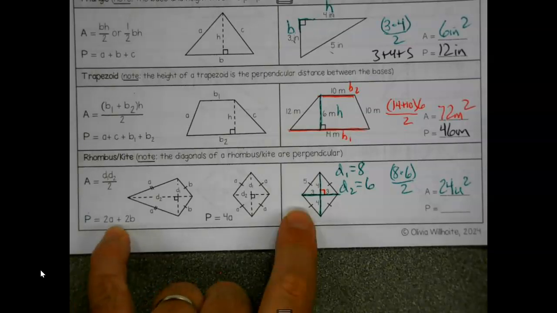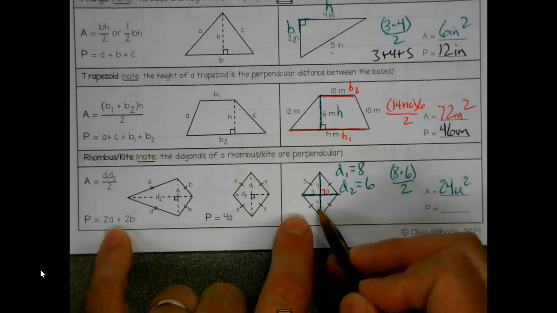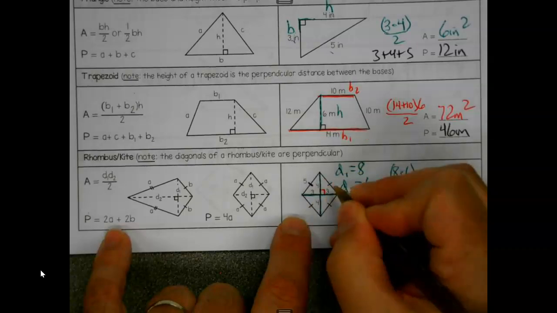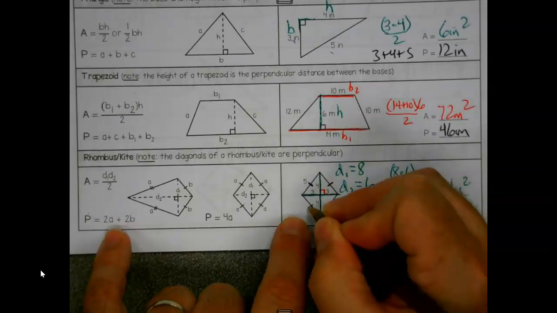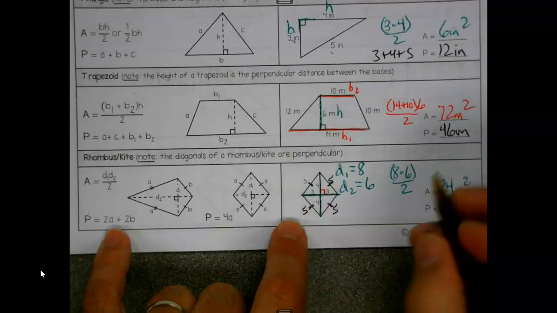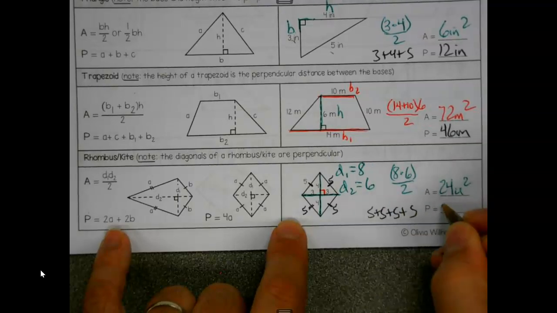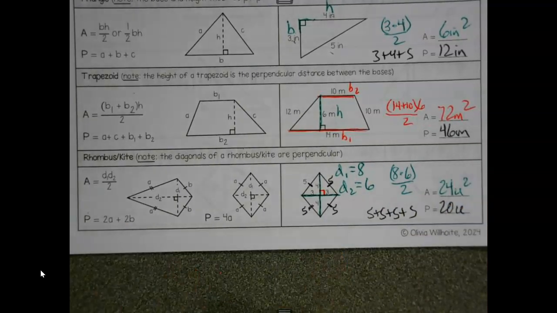But then for the perimeter, we're just going to use the outsides. And just a reminder, if they're not all given to you, these little marks just mean they're all equal. They're all congruent. So all of these are 5. So lots of 5s. I guess I could have just done 5 times 4. That would have been basically the same dealio.